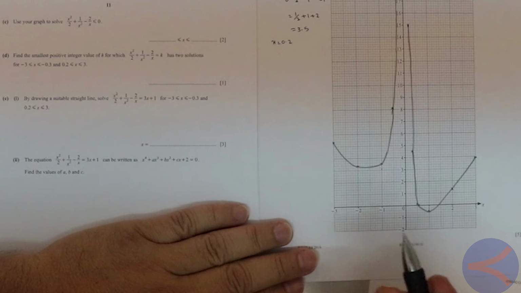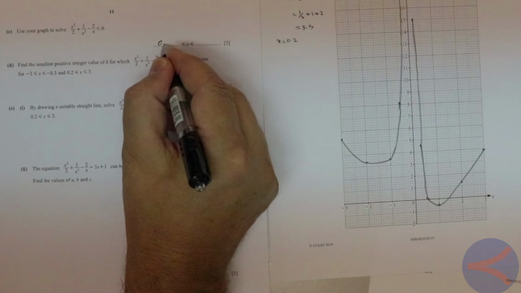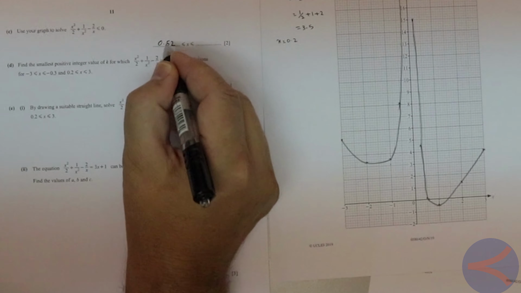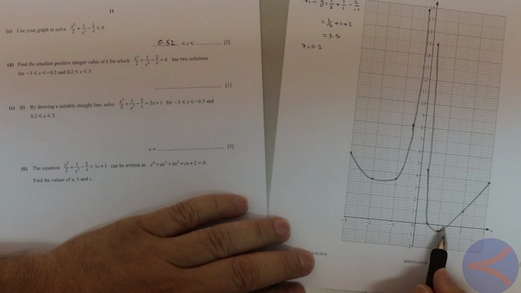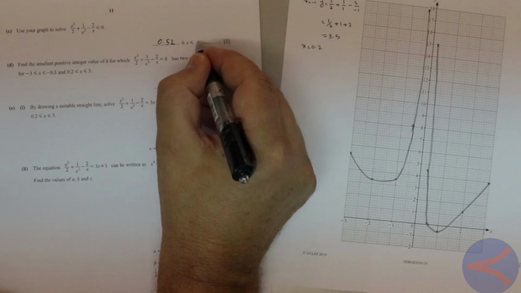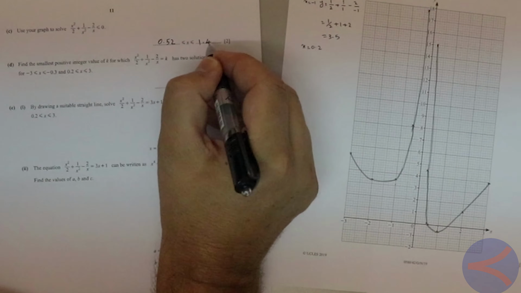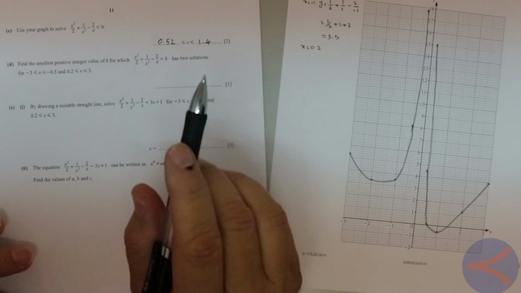Therefore, this should be 0.5, for example, 0.52, and then the other side is 1, 2, 3, 4, yeah, 1.4 or 1.5, 1.4. It is something like that. Therefore, this is in this range.